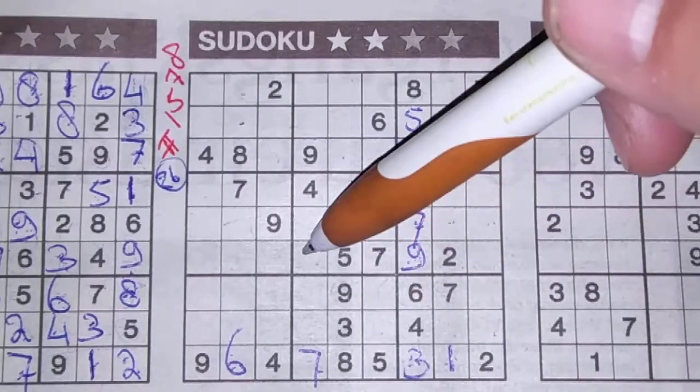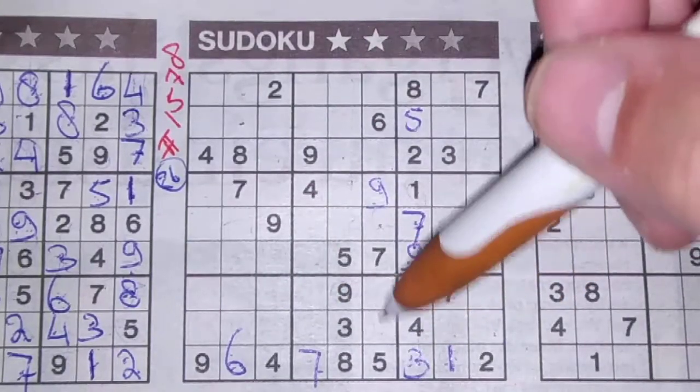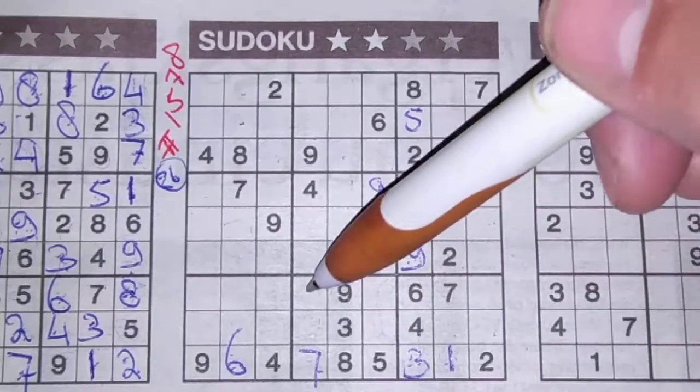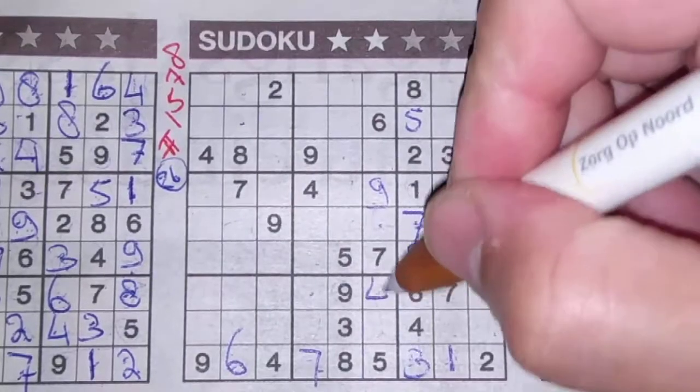4 missing numbers in this big square. One of the missing numbers is 4. We see here 4, no 4 in these 2 boxes, so the 4 could be here or could be there. We see here 4, no 4 there. 4 should be here.